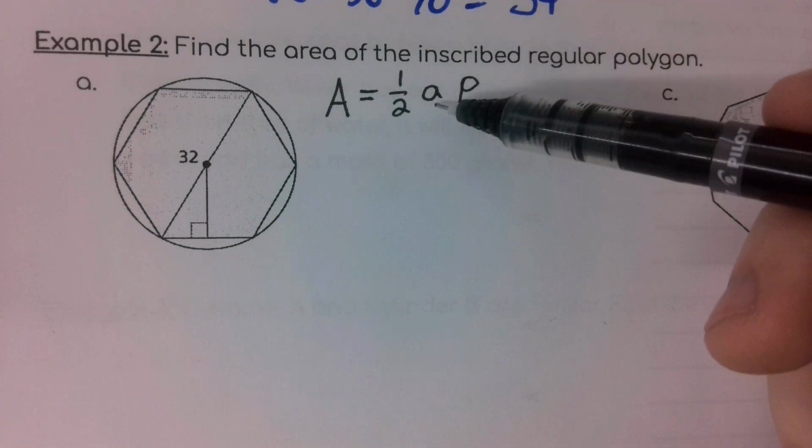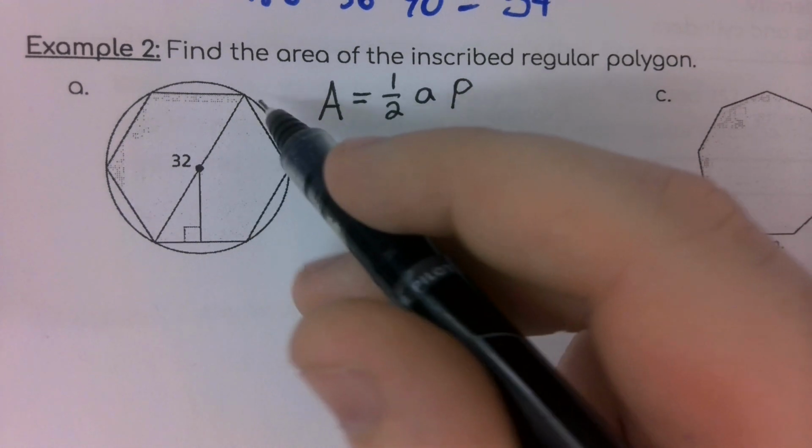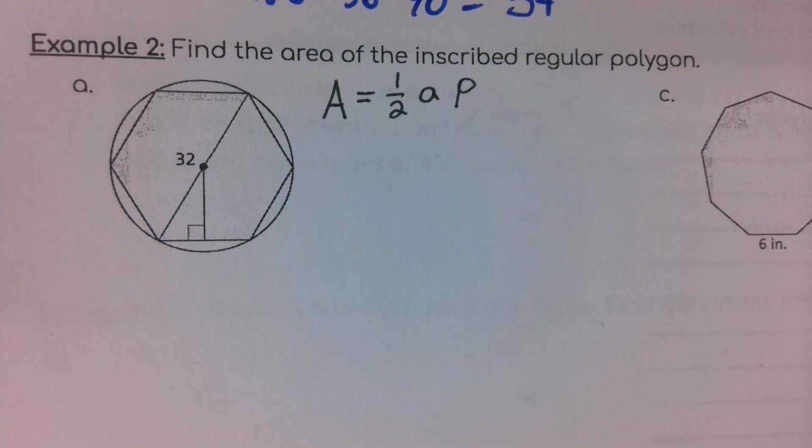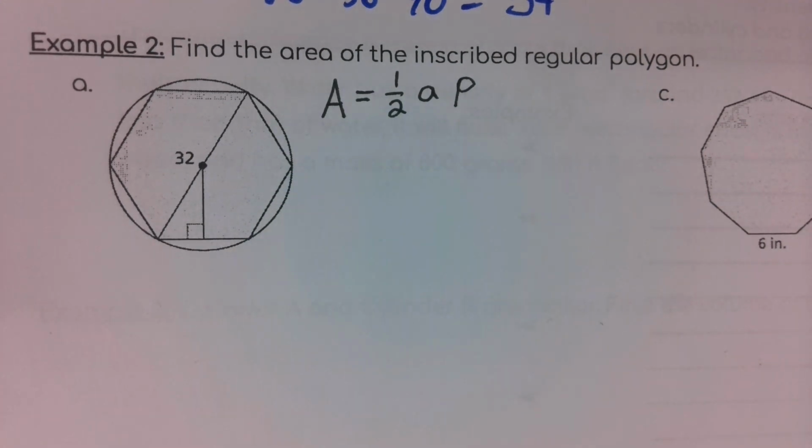So we need to find the apothem. And to find the perimeter, we need to know all these side lengths all around the hexagon. So let's begin where we always do. In order to make this right triangle solvable, let's first label it.